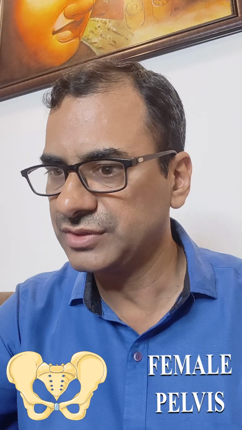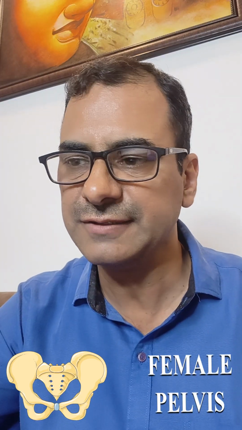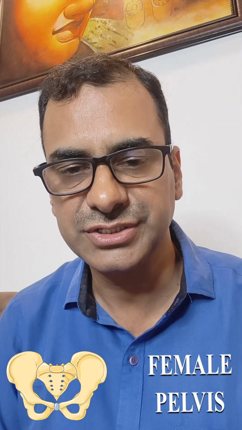Okay, so this is one hip bone, and this is the second hip bone. These are the pubic parts of these hip bones. So when both pubic bones attach to each other and there is a fibroelastic cartilage in between, this joint is known as the symphysis pubis.